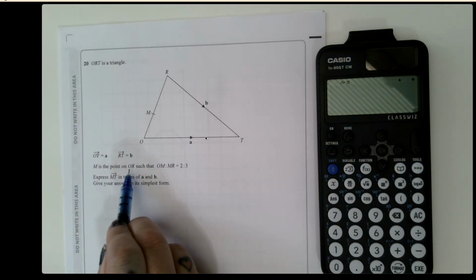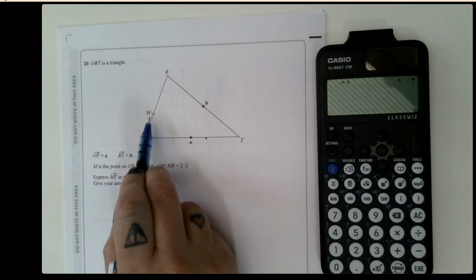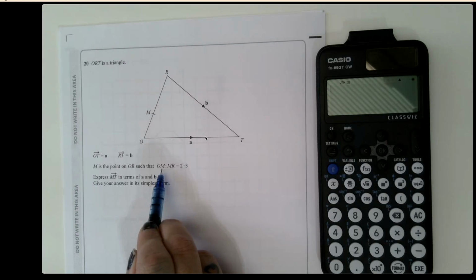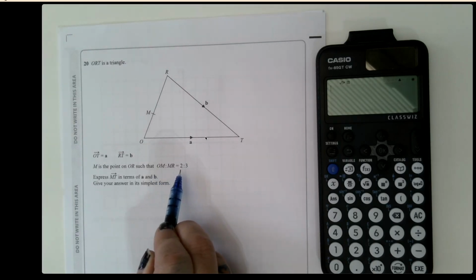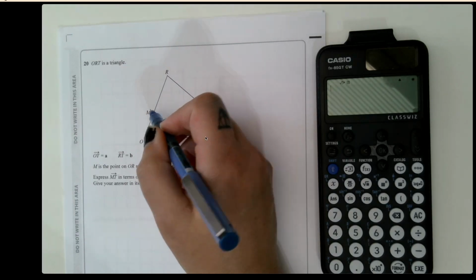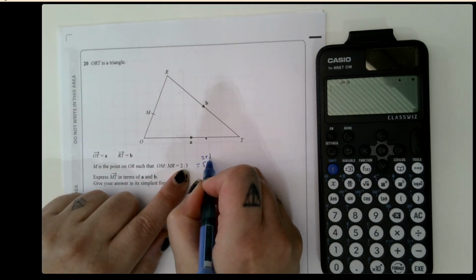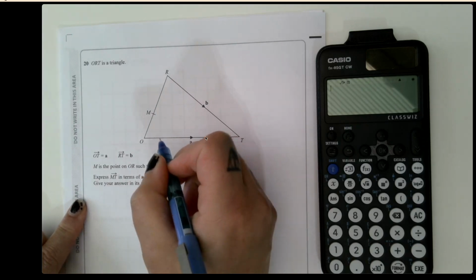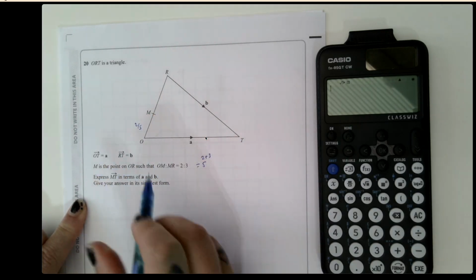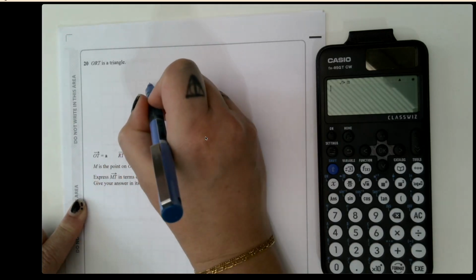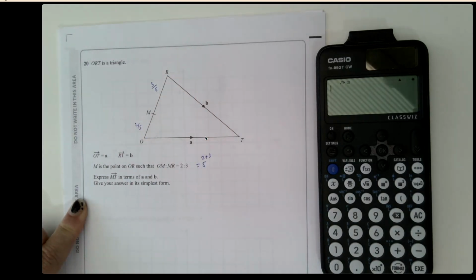M is the point on OR such that OM to MR is 2 to 3. So there's 5 parts in total, 2 plus 3 equals 5. So O to M is 2/5 of that length, and M to R is 3/5 of that length. So it's worth noting that.